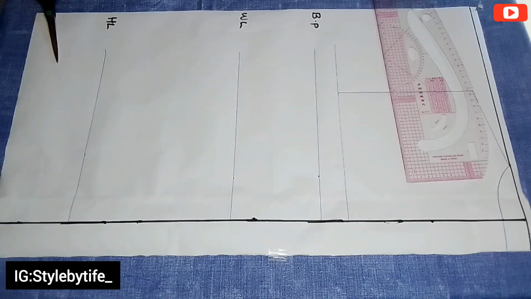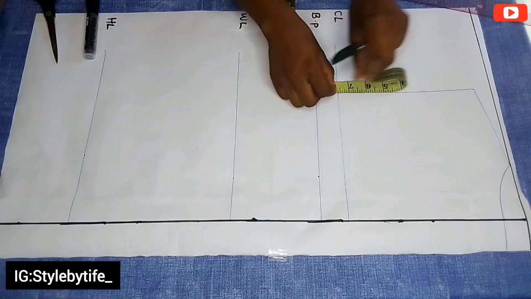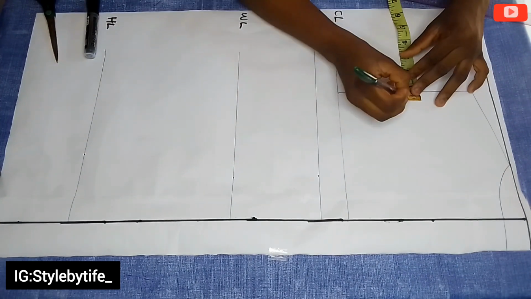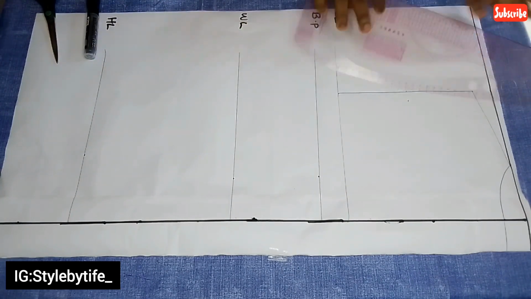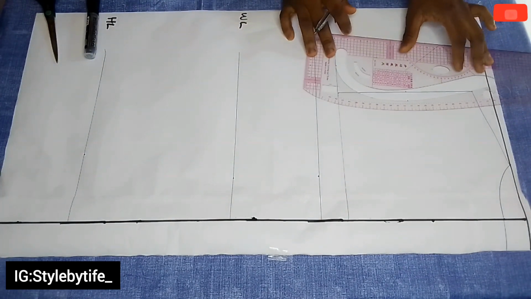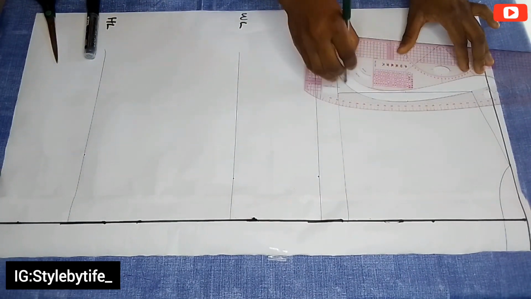So now I'm going to divide the measurements I have here into 2 equal halves and made a point. From this point, I'm going in by half of an inch, and on the chest line here, what you're going to do is to divide your bust measurement by 4 and made a point there. Now connect the 3 points together just like we did in front.